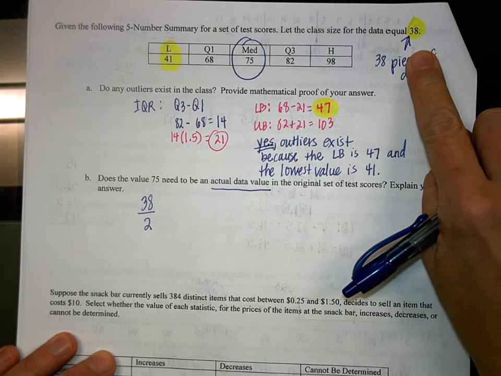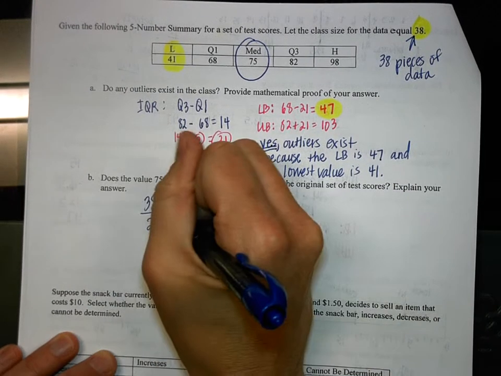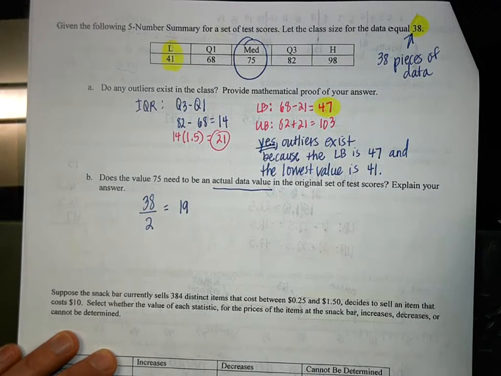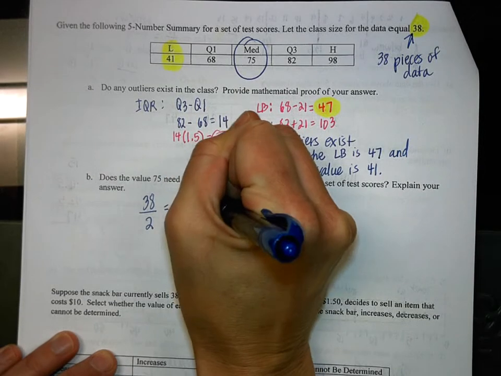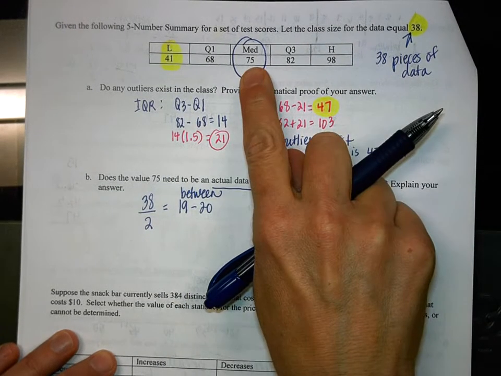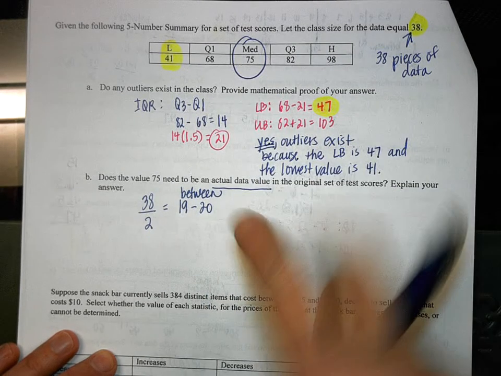And 38 divided by 2 is what? 19, which means that the median is going to be between what? 19 and 20. See? Between 19 and 20, which means, is this going to be an actual data set value? No. So we're going to write that out now. We have proved it. Now we're going to explain it, okay?